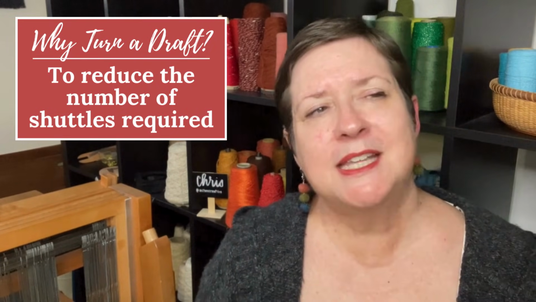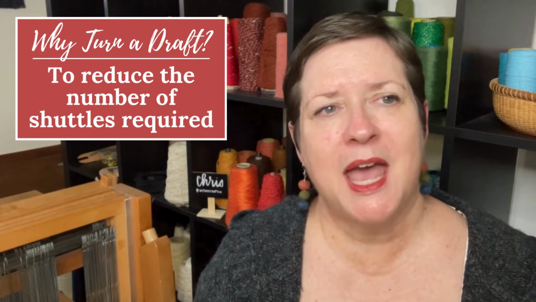check it out. It may be possible for you to turn it so that you can do it then on your loom. So that's the first really good reason why you might want to contemplate turning a draft. The second has to do with shuttles. Let's say that you are doing a pattern where it calls for 2 shuttles.